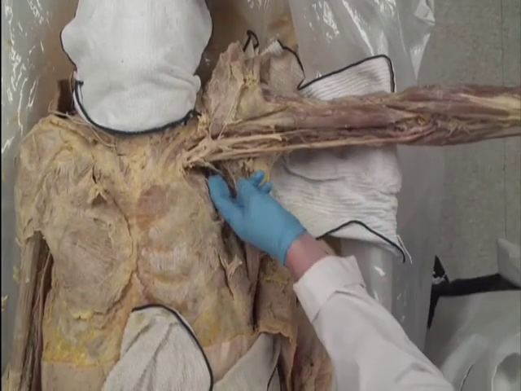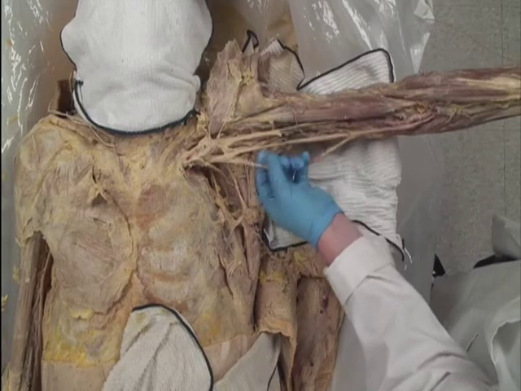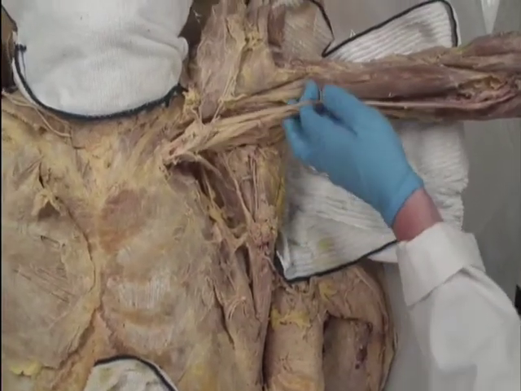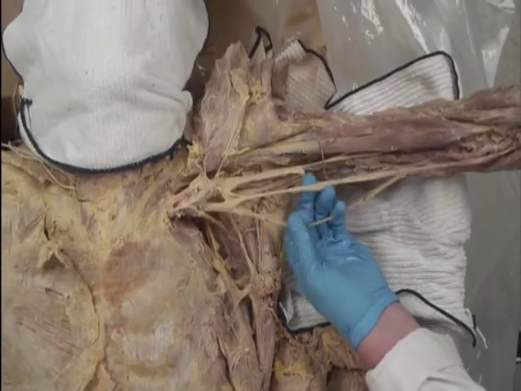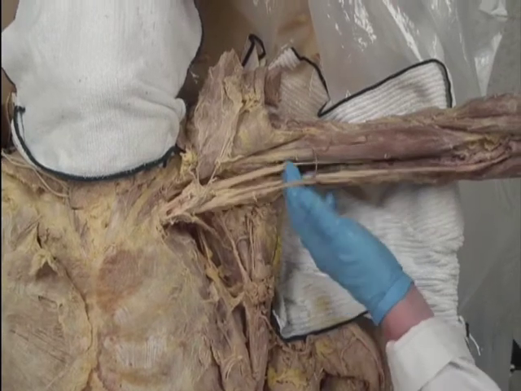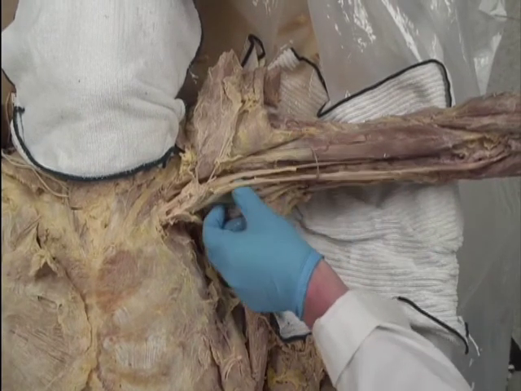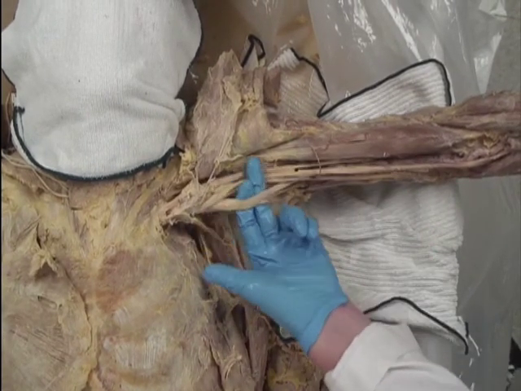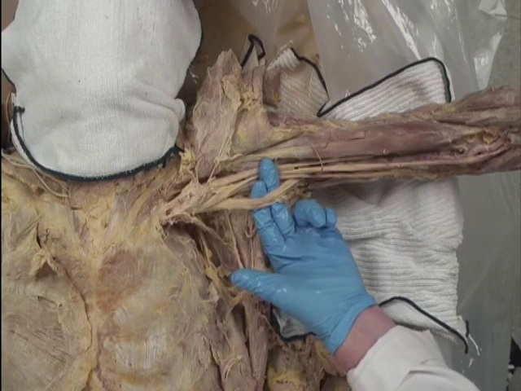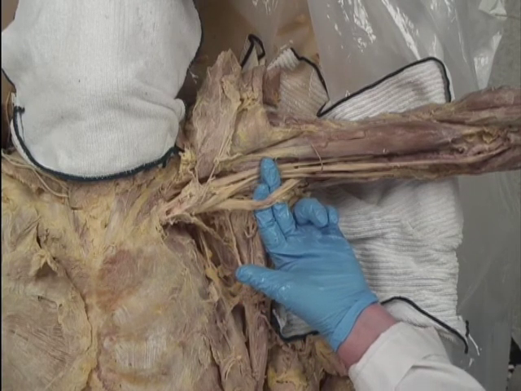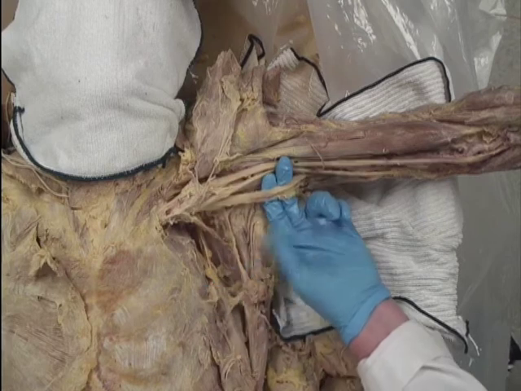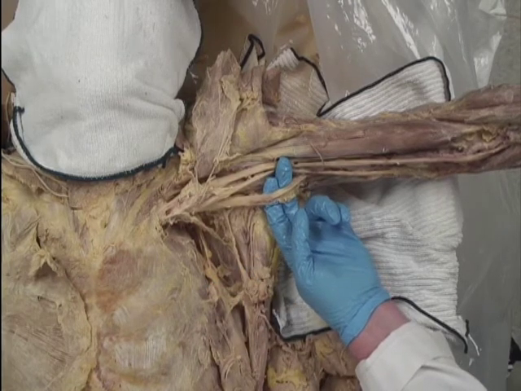Reflecting both the pectoral muscles and looking at the axillary region, we see the anterior cords of the brachial plexus, as well as the branches off of those two anterior cords. And then behind the axillary artery, we see the posterior cord and the branches coming off the posterior cord.